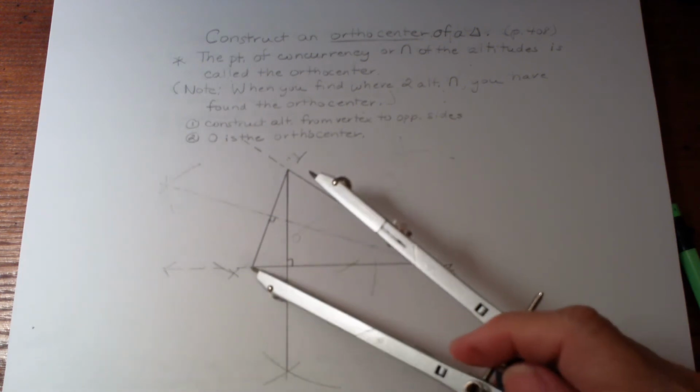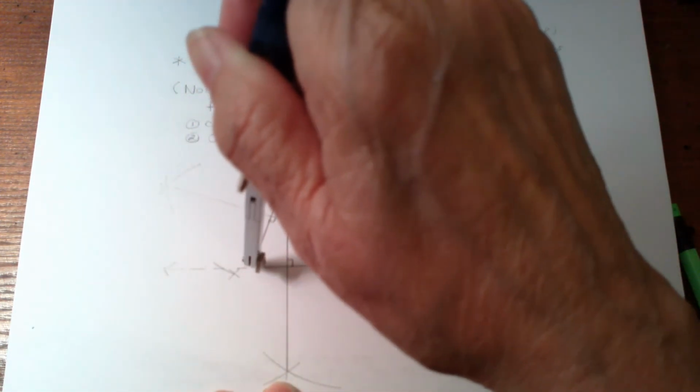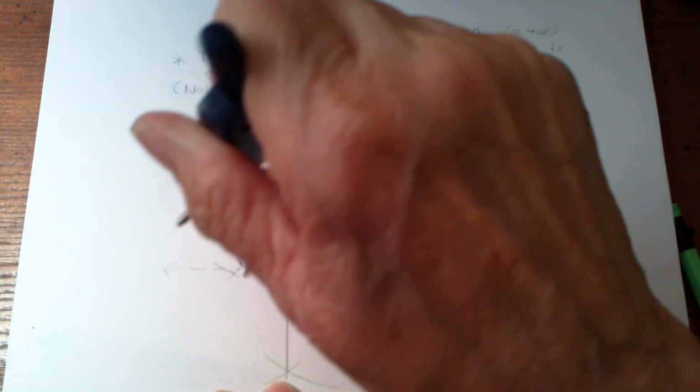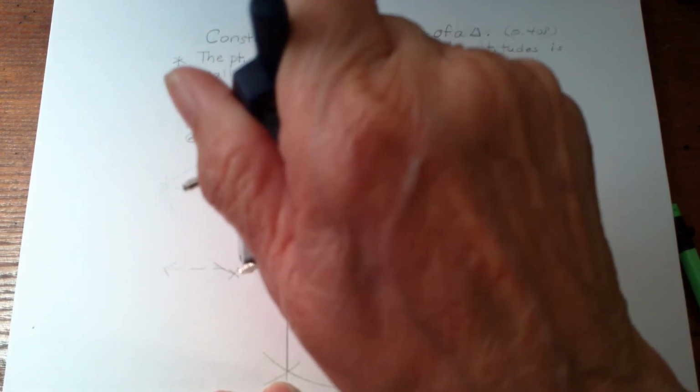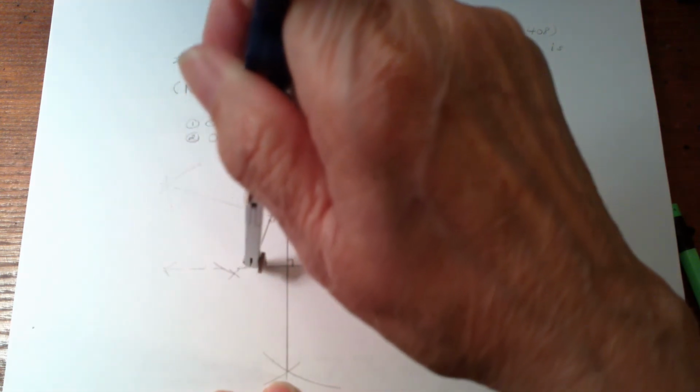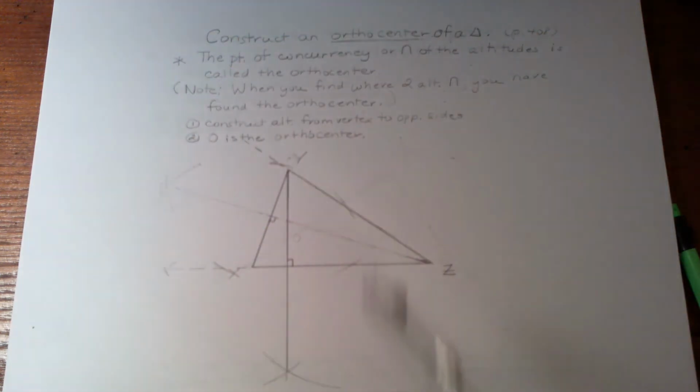All right, I want to cut arcs that intersect that side. And when I cut the arcs that intersect that side, I do get two new points.